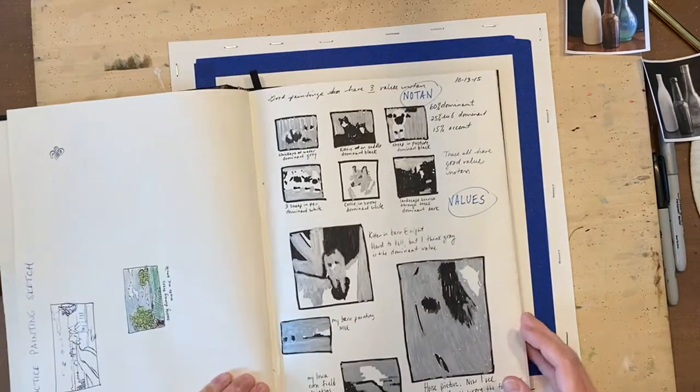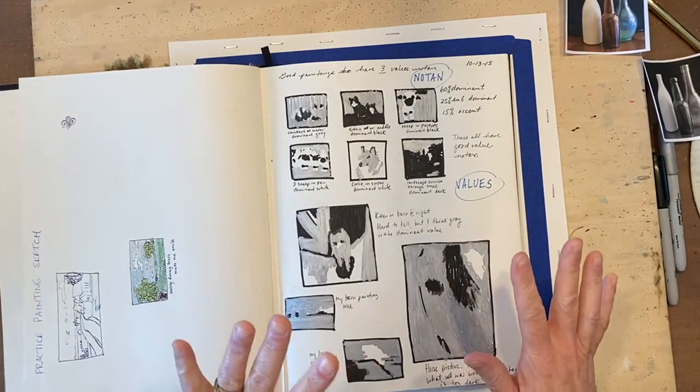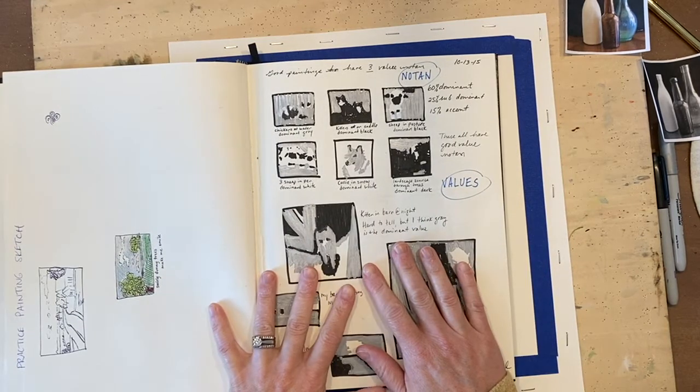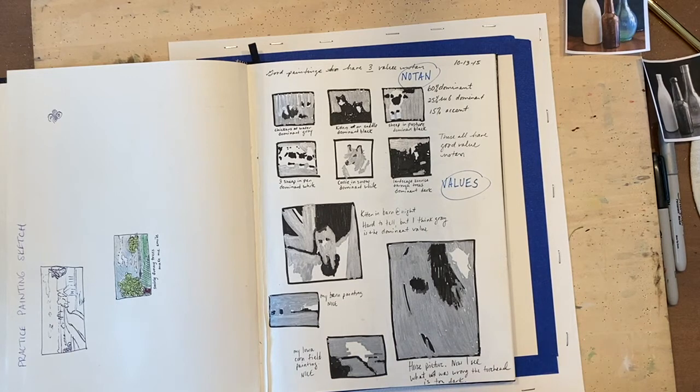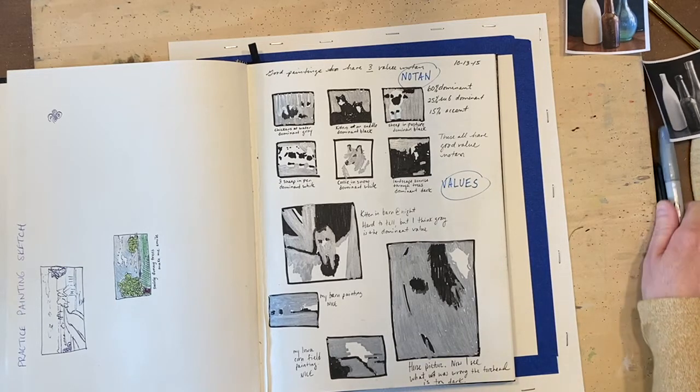So this looks like maybe nothing, but back in 2015, when I was really trying to learn what makes a good painting or even a good photo, if you're taking reference photos, what makes a really good image is a photo that has a 3-value Notan. And here's what that means.